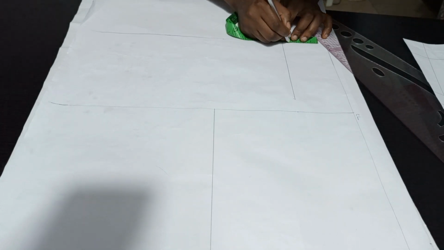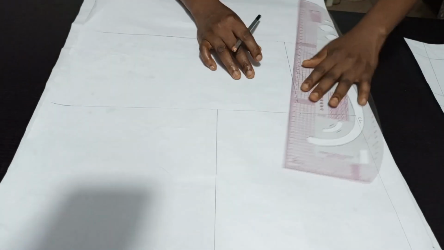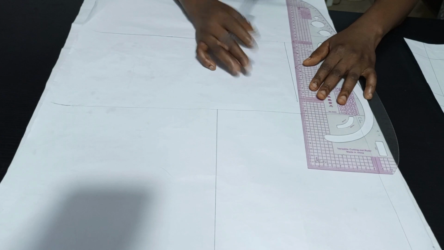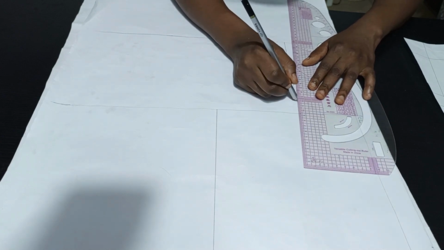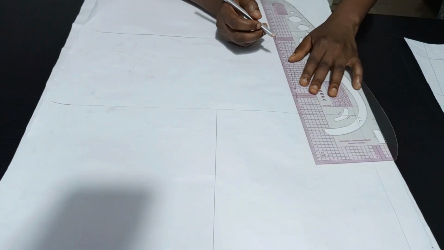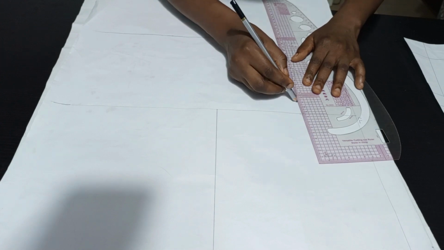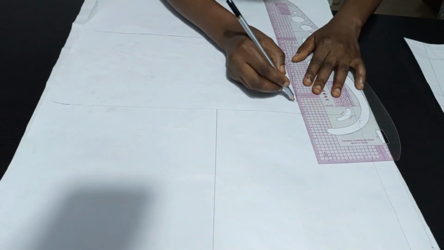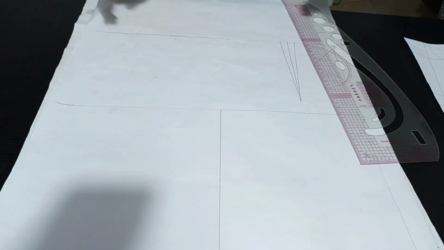Half inch here, half inch here. So I'm just going ahead to connect my dots together. Make sure your lines are straight, so you have to take your time.